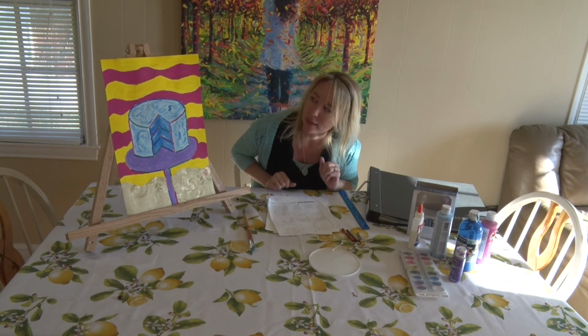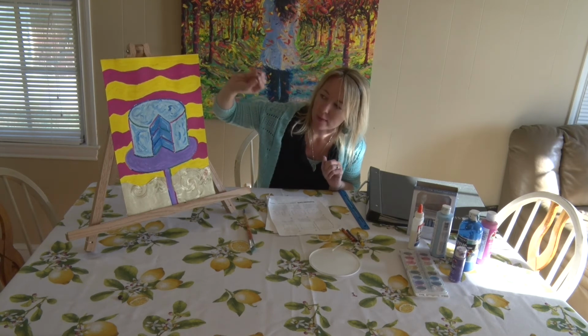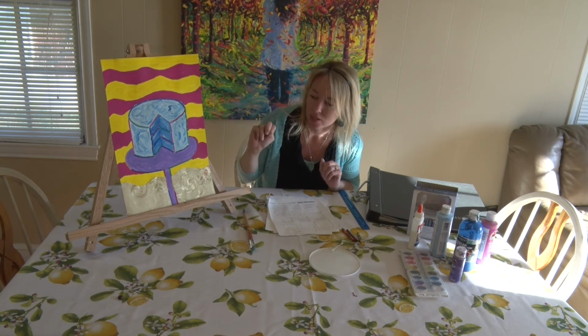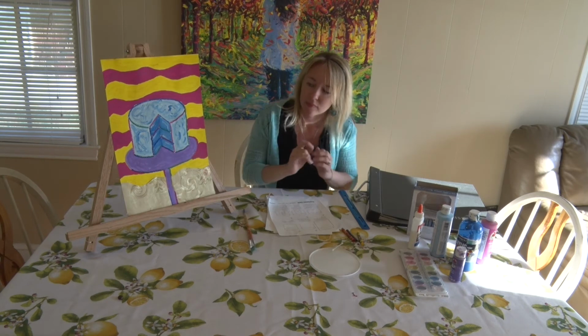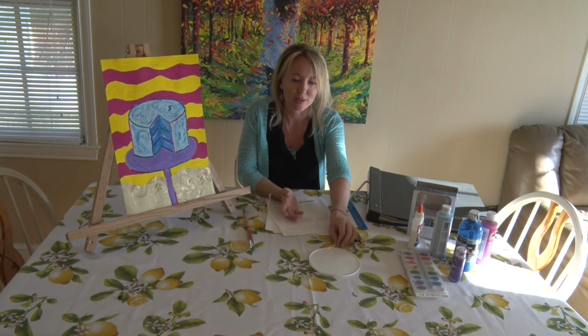I used acrylic paint because I have lots of it and I like using it. The colors are really bright and thick. So I made a background for mine, just a simple background with yellows and pinks. I love that color combination, and purple. And I painted my cake using a Q-tip, actually.